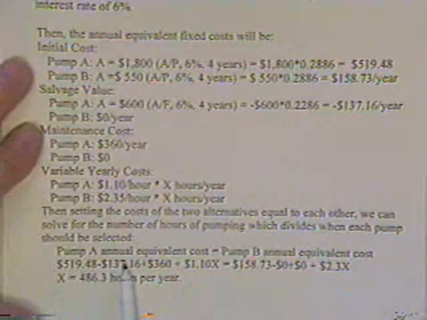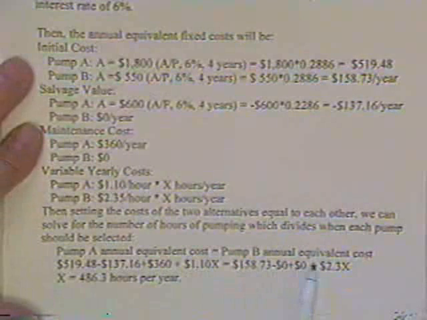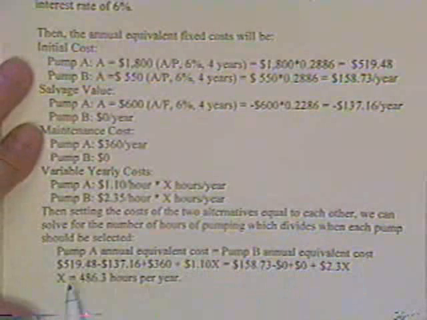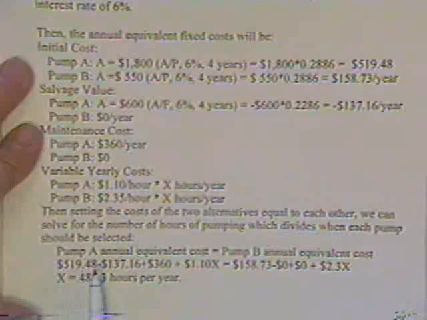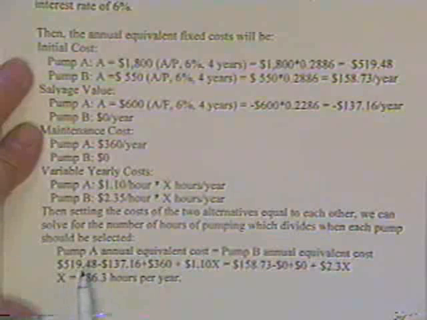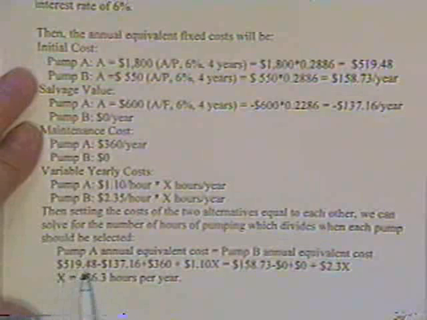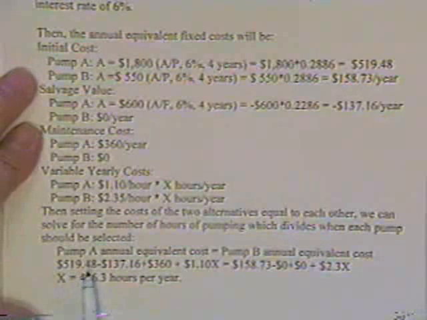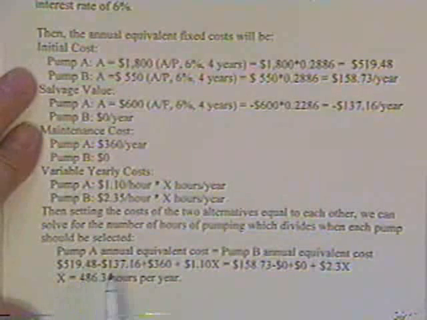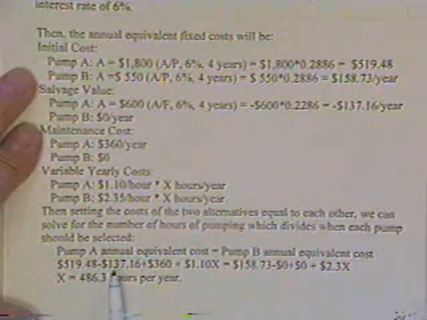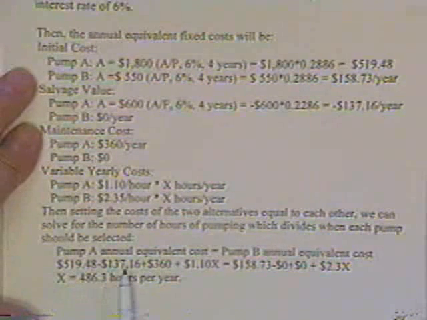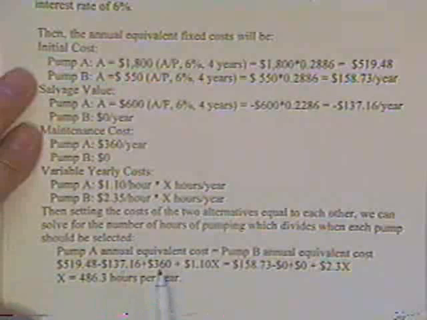Alright, so I set Pump A's annual equivalent cost to Pump B's annual equivalent cost. And I get it annually has cost me, by paying $1,800, it has cost me $519 each year for that $1,800 expense. However, because I get some money back at the end, it is saving me $137 a year.